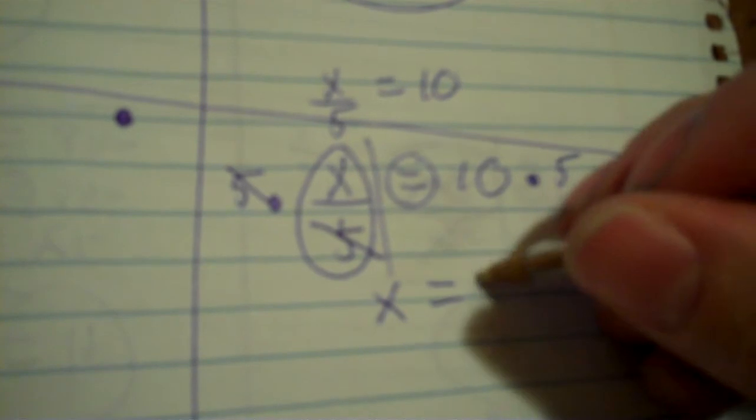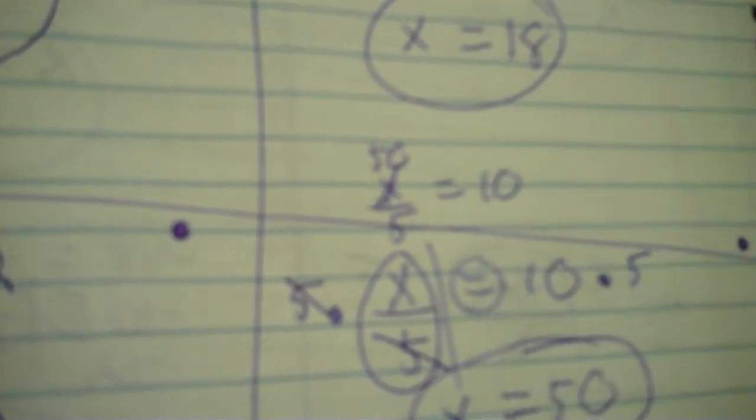10 times 5 is 50. So if I think the answer is 50, I take 50 divided by 5 from the original equation, and it should be 10, which it is. Okay, next problem.